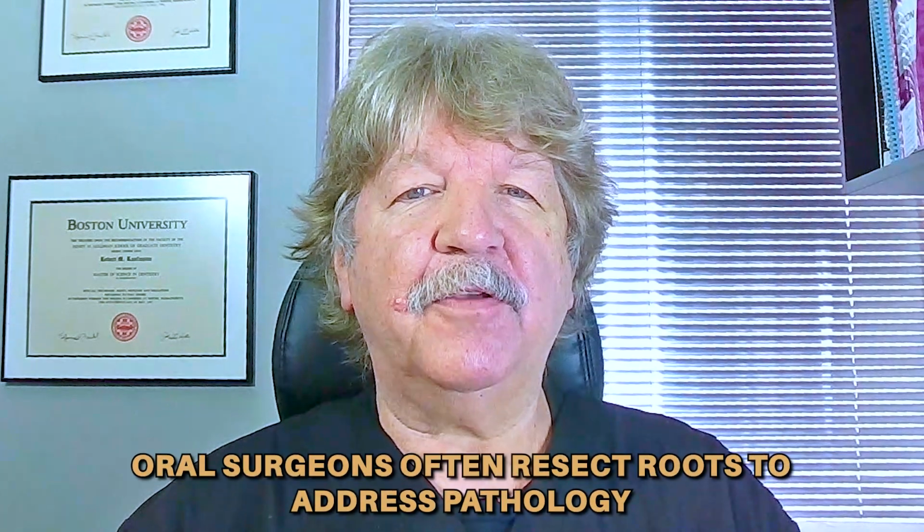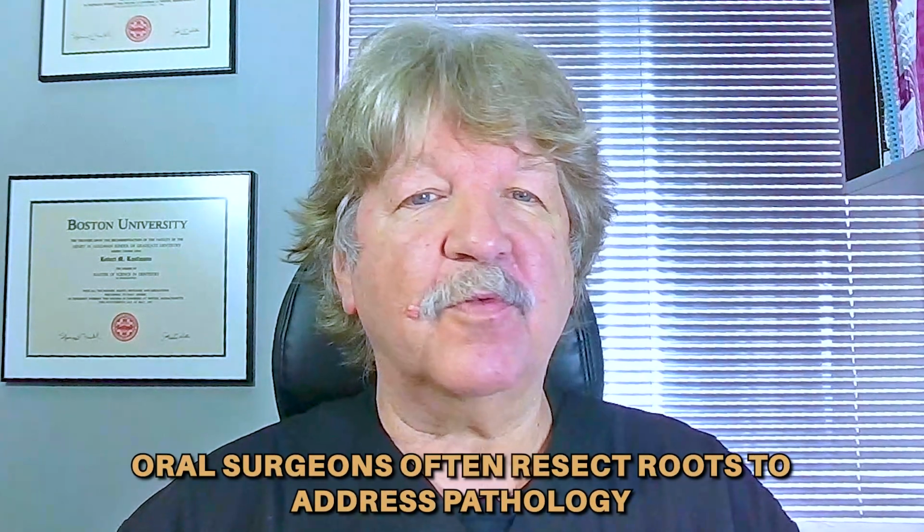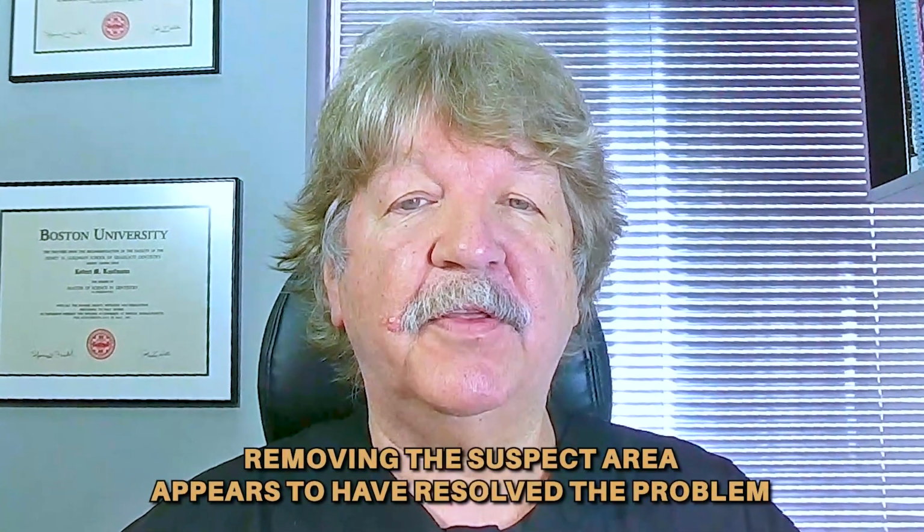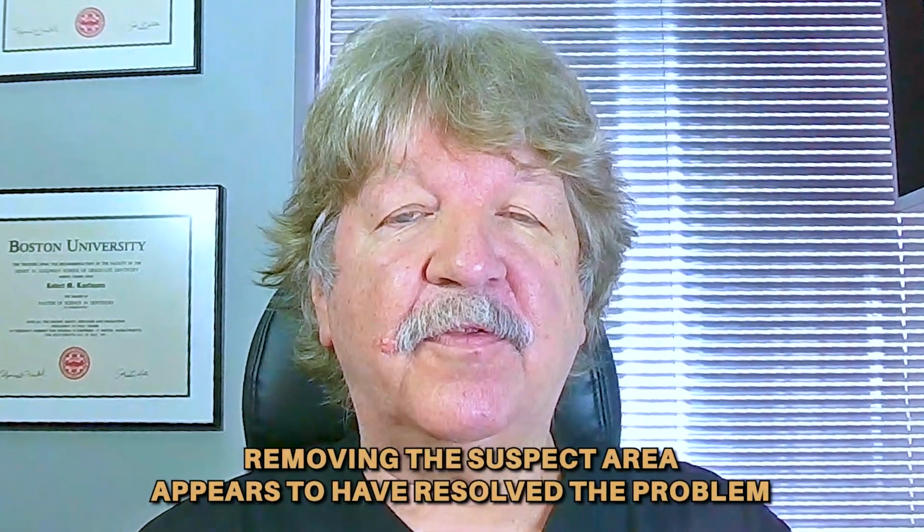I'm not sure why the initial surgical treatment failed, but I found the case to be extremely interesting. I've always wondered why our oral surgical colleagues can get away with simply resecting the roots of teeth in order to deal with pathology without any consideration of the canal or its contents. But here's an example of a case where just removing the suspect area seems to have solved the problem.